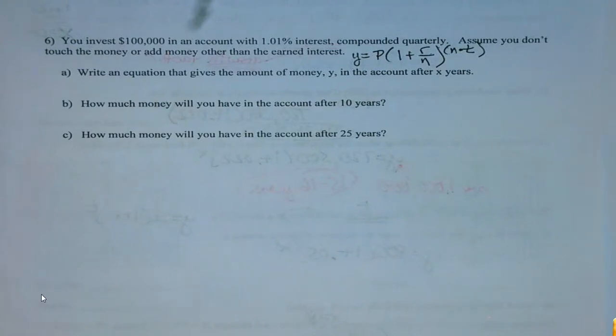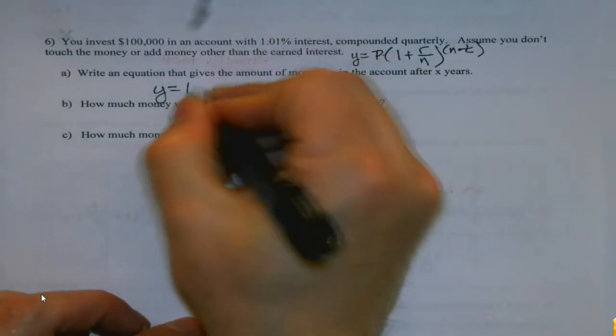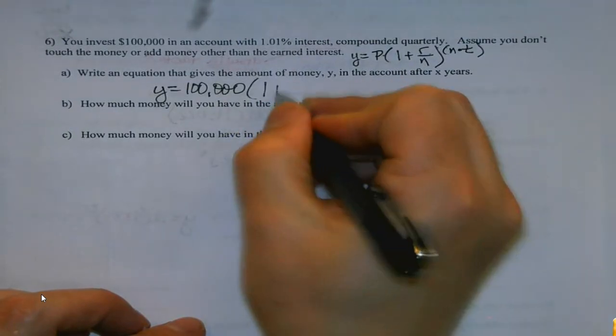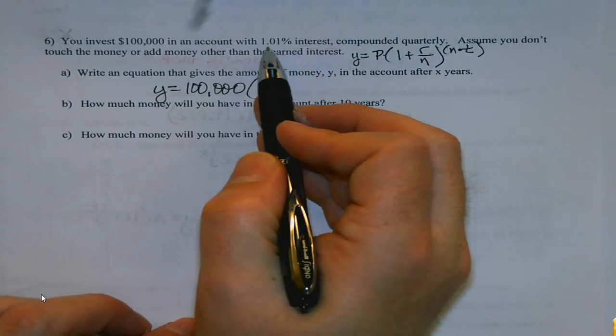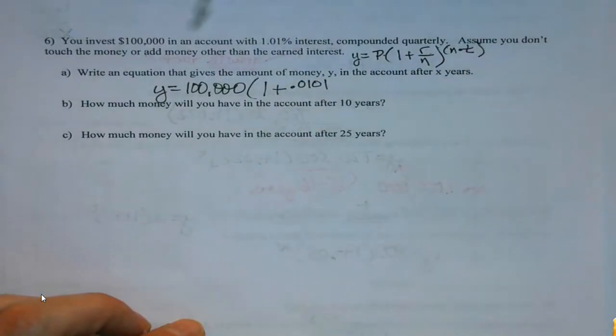We'll deal with the final when we get a little closer. More than likely for the final, you'll have like a formula sheet that you'll be able to use. So here, I'm trying to get my y equals. P is my principal. How much did I start with? My rate, again, I can divide that by 100 if I need to in my calculator, but I can't use the 1.01, because if I use that, that'd actually be 101% interest. That'd be awesome. I'd invest my money there.